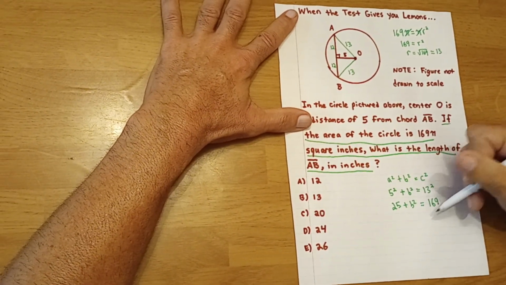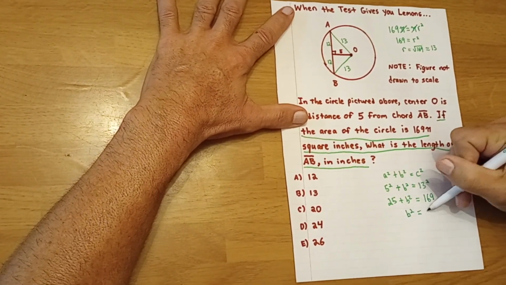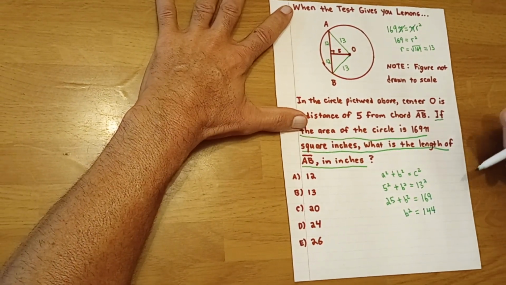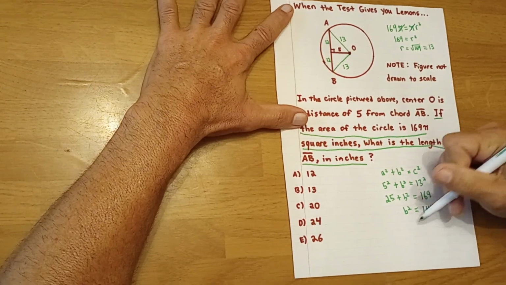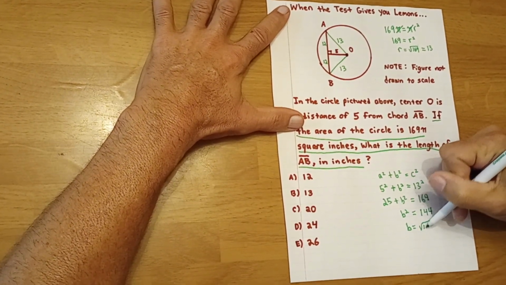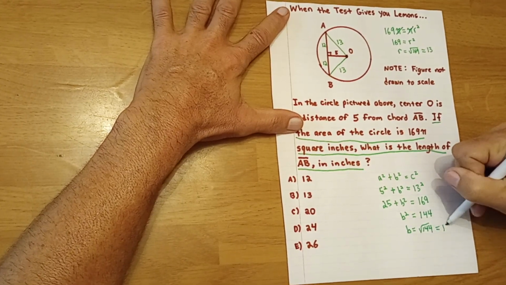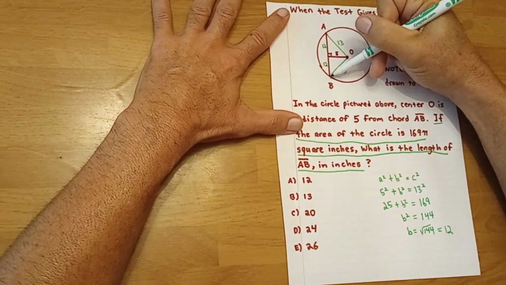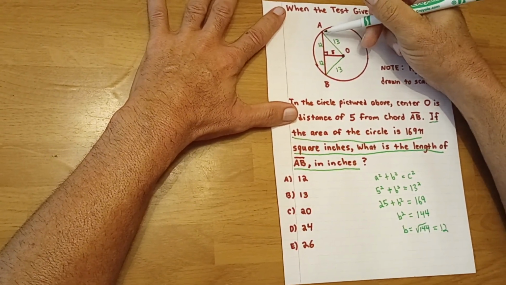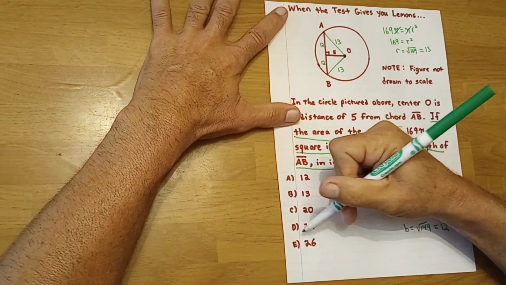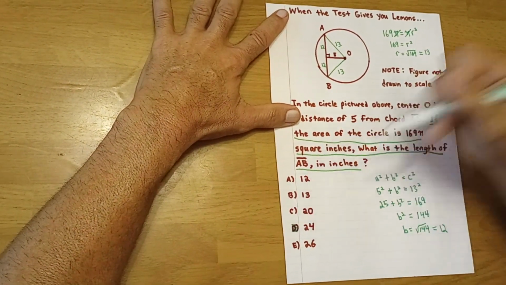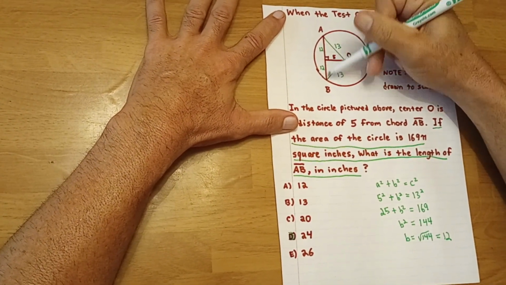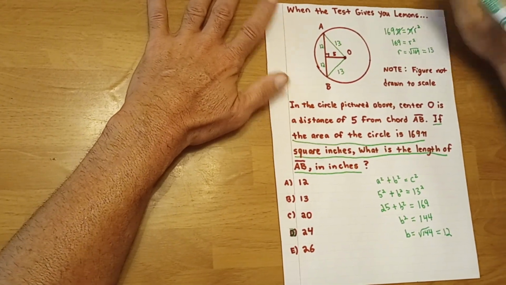Again, we bring that 25 over the other side, so b squared equals 169 minus 25, which is 144. So then b would equal the square root of 144, which is indeed 12. Okay? So this measures 12 and this measures 12. So that means that the chord AB is going to be 24. Be extremely careful here, right? When we found 12, that was for this side of the triangle, but there are two of them here, so 12 and 12 would be 24.